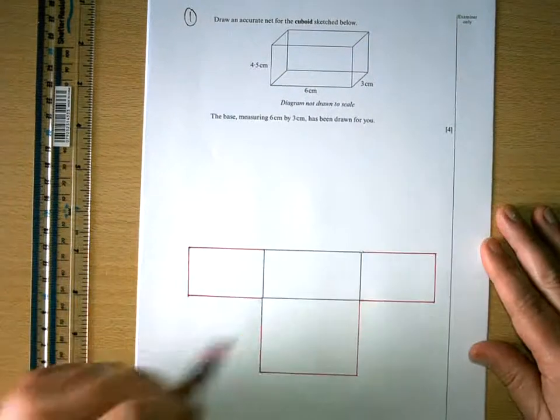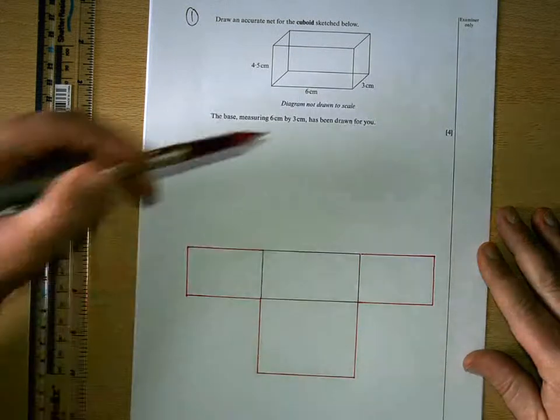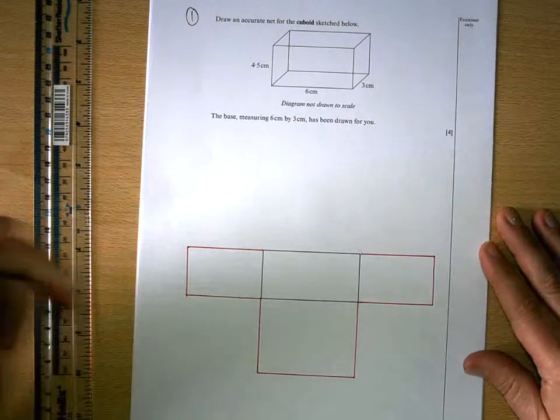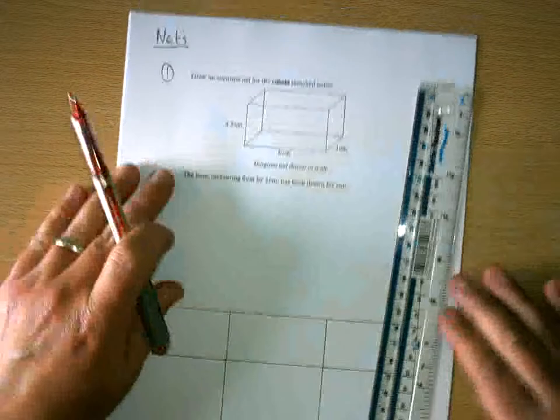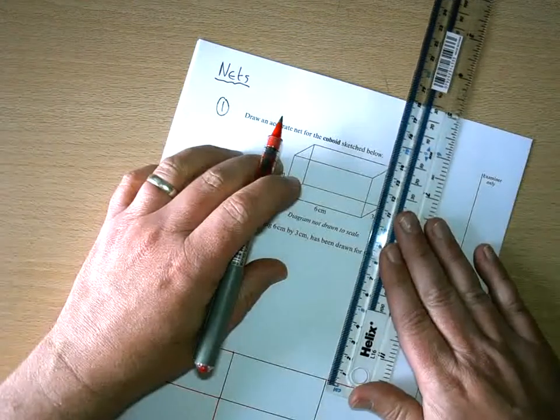Alright, so what we have now is the base, which was there already, the front and the two sides. We now have a back, which is going to be the same dimensions as that. So that's going to be 4.5 centimeters this way.